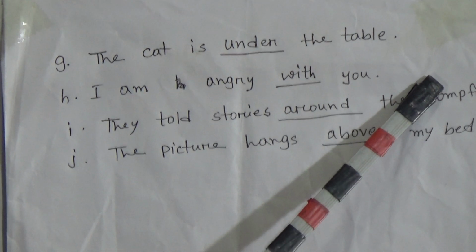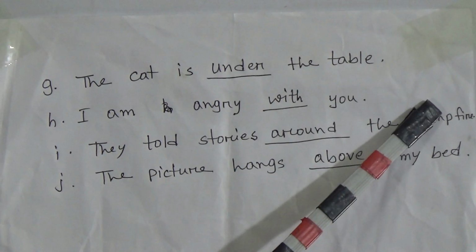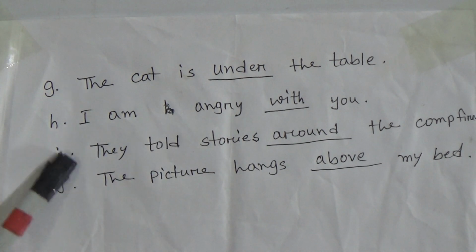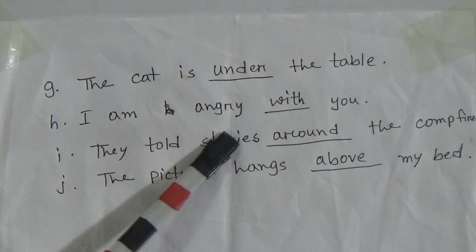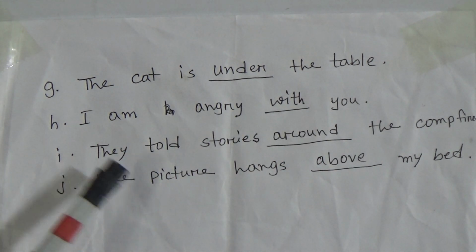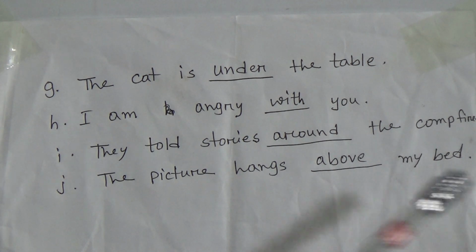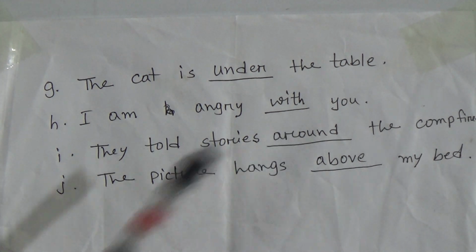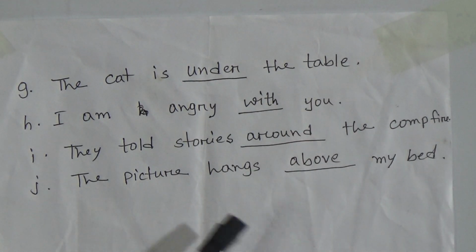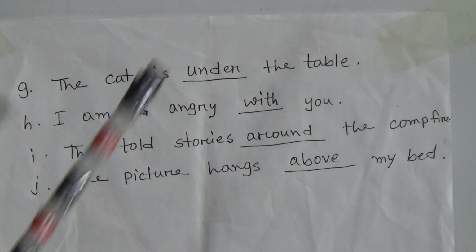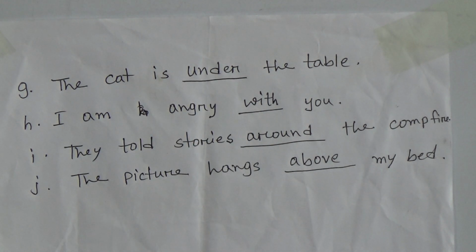Then number G, the cat is dash the table. The cat is under the table. So under is an example of a preposition. Then number H, I am angry dash you. Here you will write with. I am angry with you. Number I, they told stories dash the campfire. Here you will write around. Then number J, the picture hangs dash my bed. Here you will write above. All of these words are examples of prepositions. In this way we will learn this at our home. All of you have to learn this at your home.